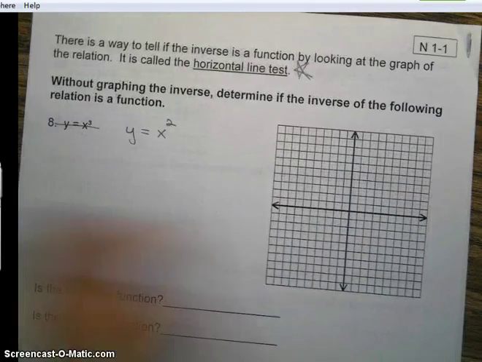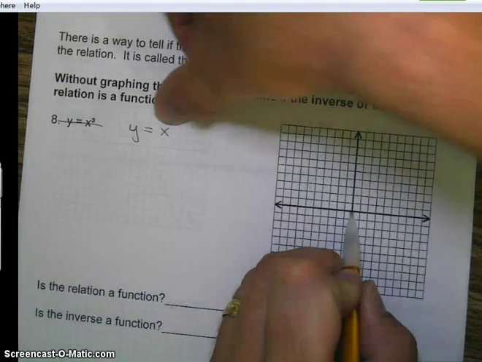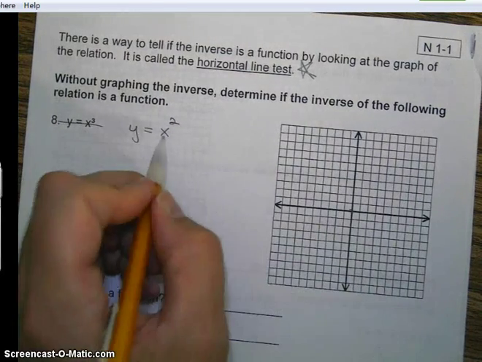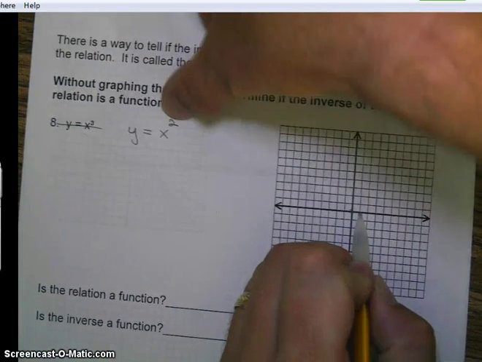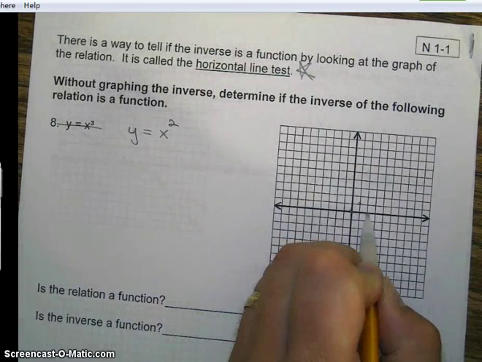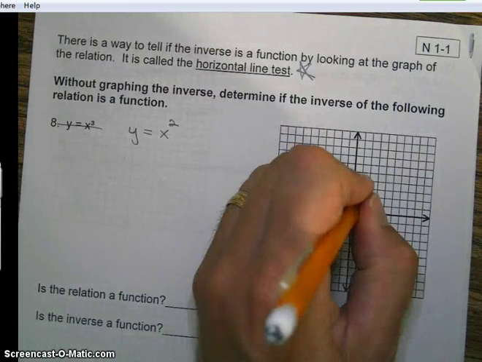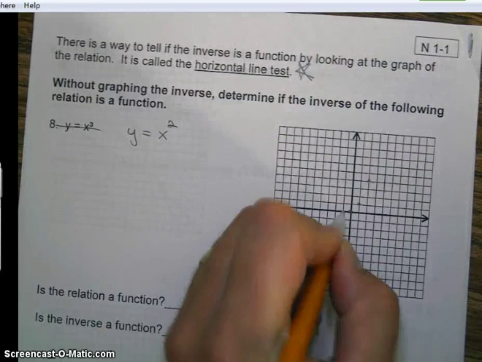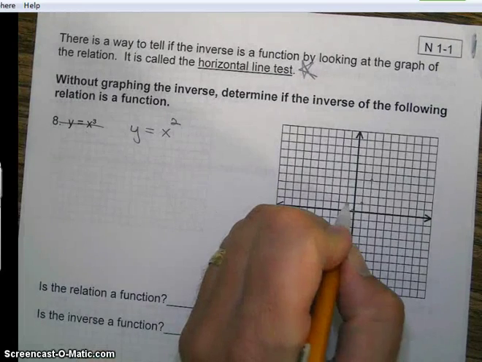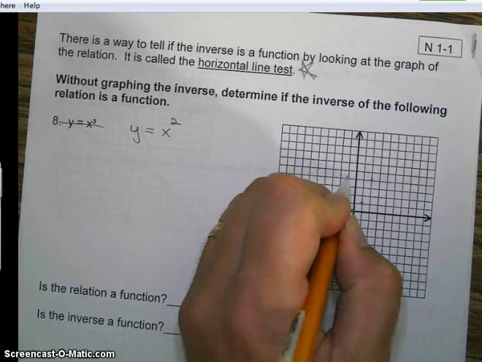Okay? So, input 0. 0 squared, output 0. Input 1. 1 squared, output 1. Input 2. 2 squared, output 4. Okay, let's do the other side. Input -1, -1 squared, 1. Input -2, -2 squared, 4. Good enough.